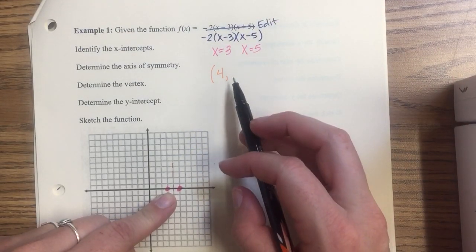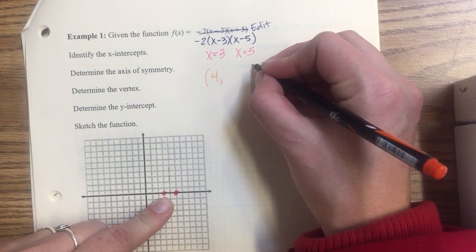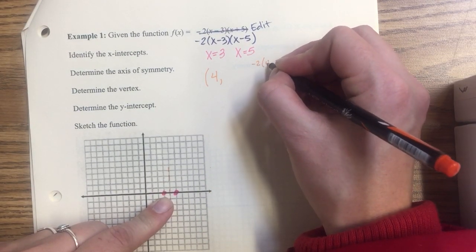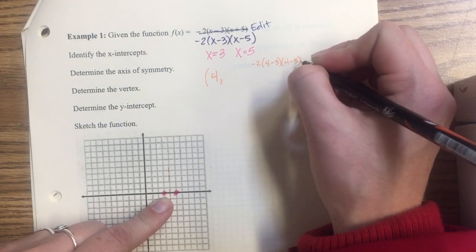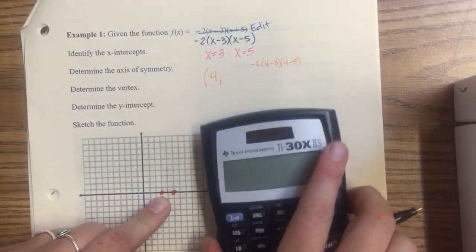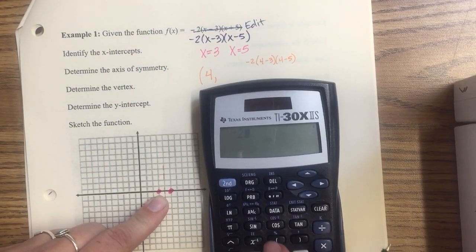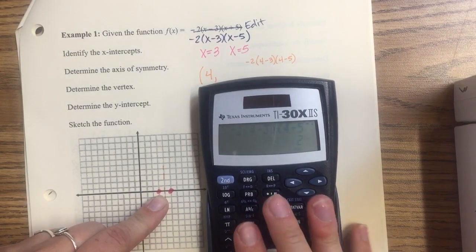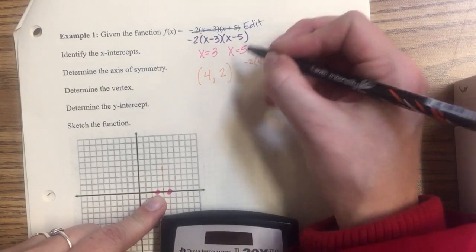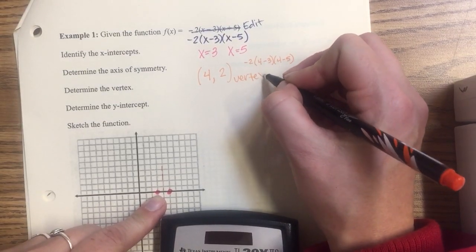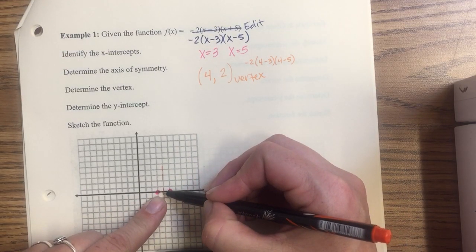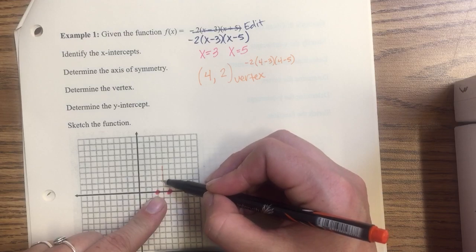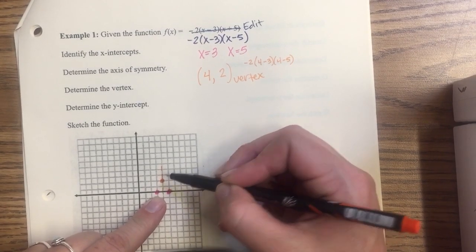I'm going to plug it in to find the y. So I would type in my calculator -2(4 - 3)(4 - 5), and that is a 2. This is your vertex. So I'm going to plot that point: 1, 2, 3, 4, then I go +2 and put my vertex point.